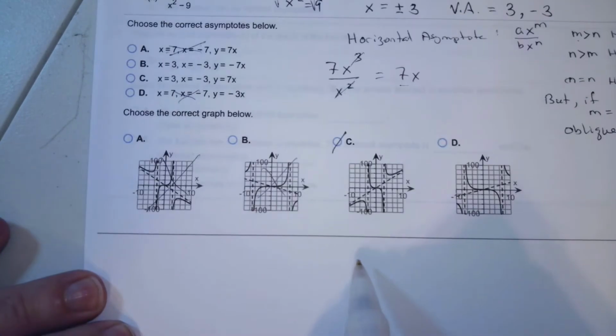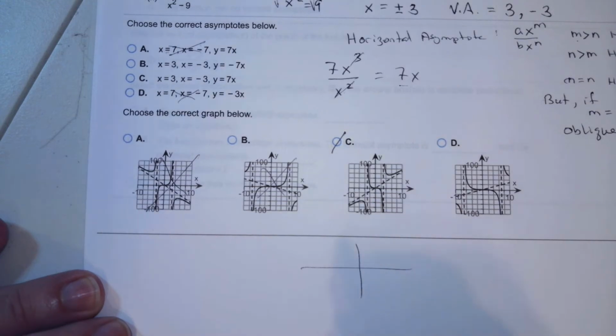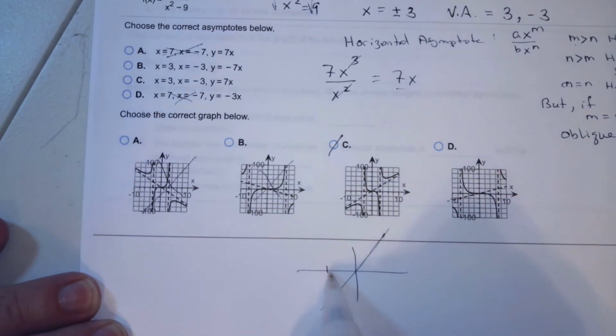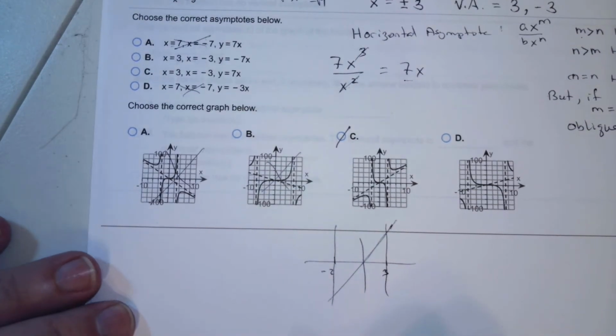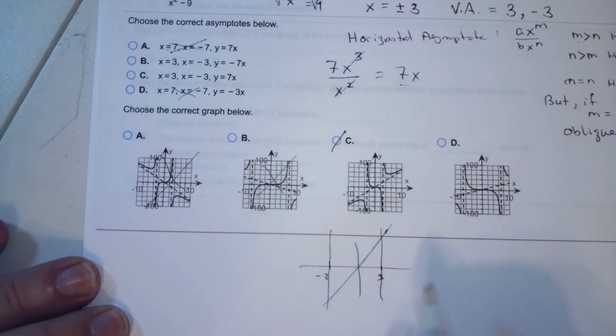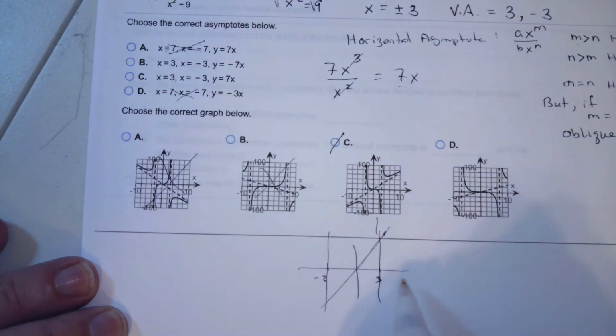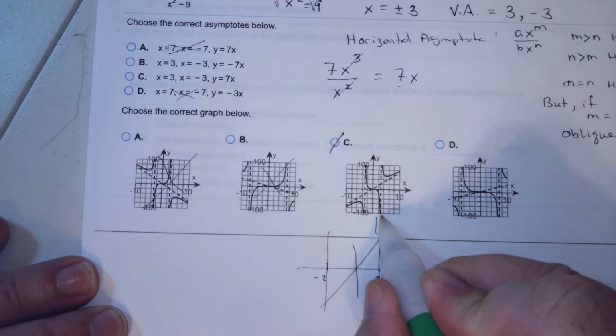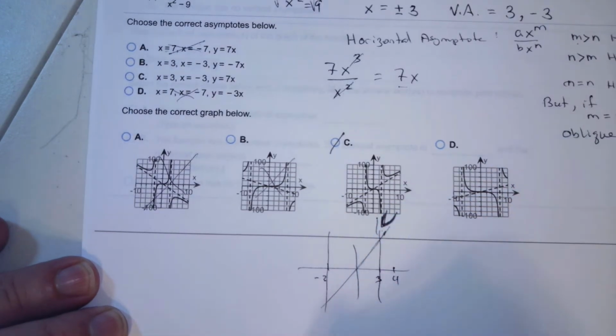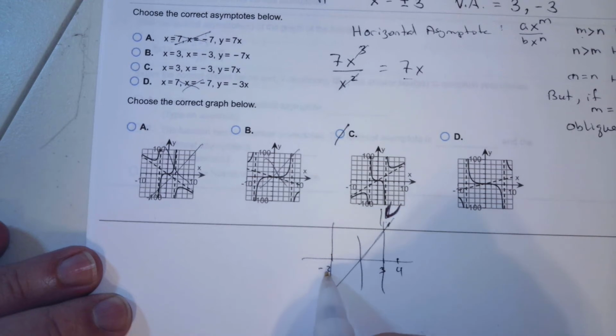So that's what the graph's going to look like. We have a horizontal asymptote at 7. That's the oblique asymptote. We have vertical asymptotes at 3 and negative 3. So, and if we plug in some numbers, if we plug in 4 inside our equation, we'll see that our graph has to stay inside there. Or if we put negative 4, we'll see that our graph has to stay inside here.